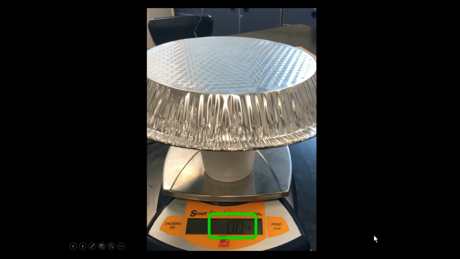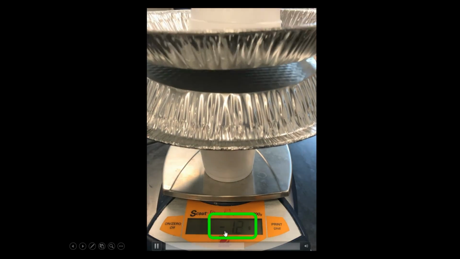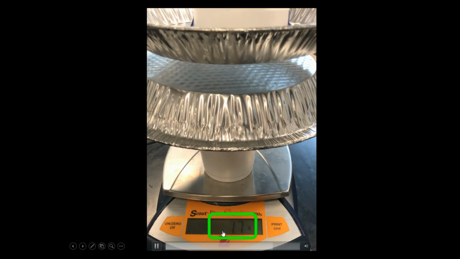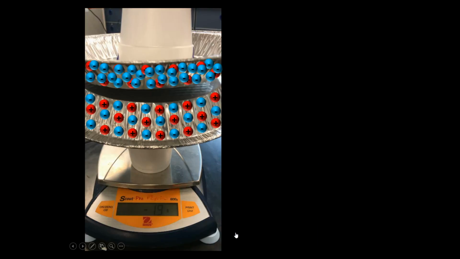And if you use that Van de Graaff generator and put a whole bunch of negative charges on a pie pan that's out of the view of the camera here, right now there's no net force on there. We zeroed out the scale. But watch what happens as I bring that other pan close to it. It's going to get lighter and lighter and lighter with a negative there. Then that spark happened, and now it became heavier. It was negative at first, and then it went positive.